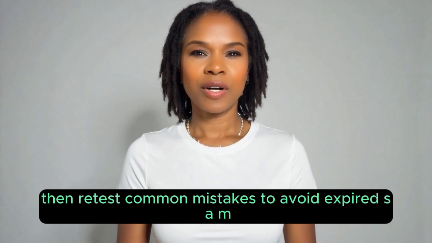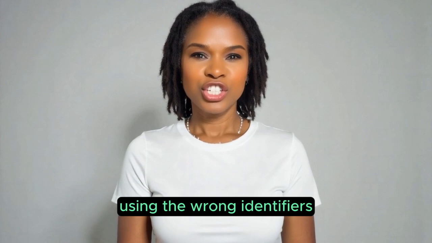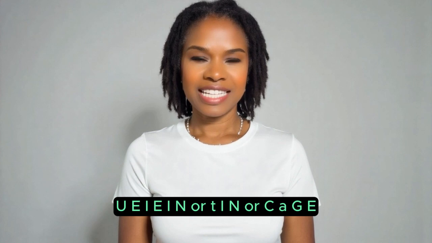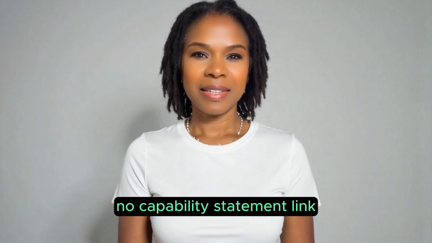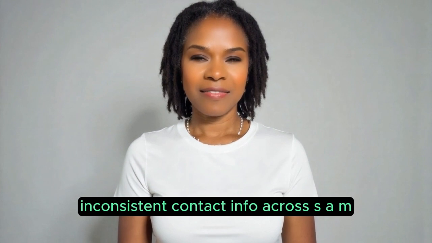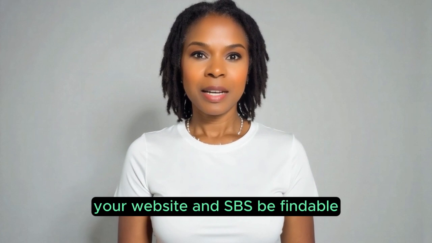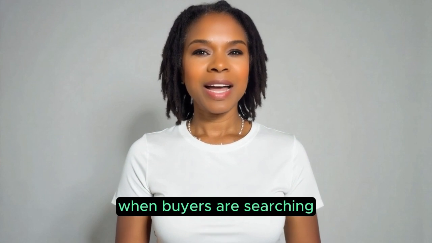Common mistakes to avoid: expired SAM, using the wrong identifiers, UEI, EIN, or TIN, or a CAGE that doesn't match SAM, buzzword soup instead of buyer search terms, no capability statement link, inconsistent contact info across SAM, your website, and SBS. Be findable, not invisible. Keywords beat credentials when buyers are searching.